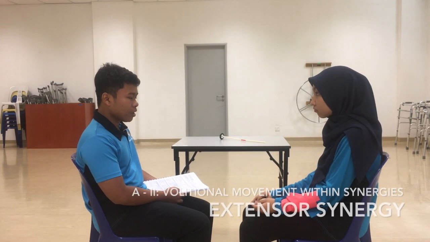Next, the extensor synergy. Okay, Shifa, I want you to use your right hand, touch your right ear and move it to your left knee, just like this. Alright, good. Do the same thing with your left hand, touch your left ear and move it to your right knee. It's okay. Right. So that's the second item. We move on to the third item, which is the volitional movement mixing synergies.